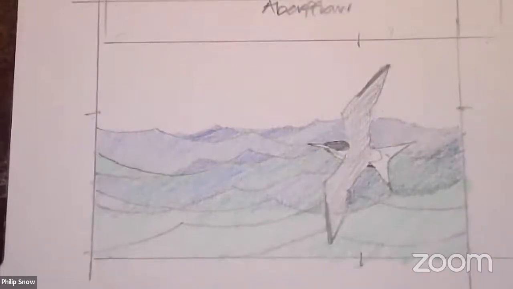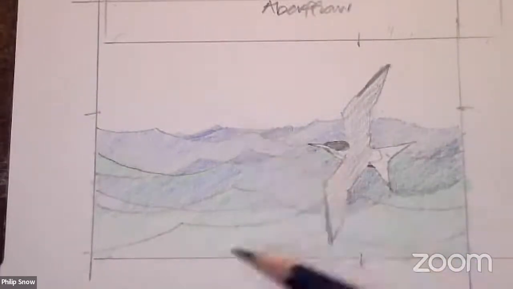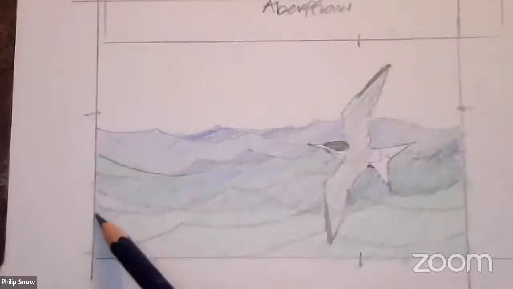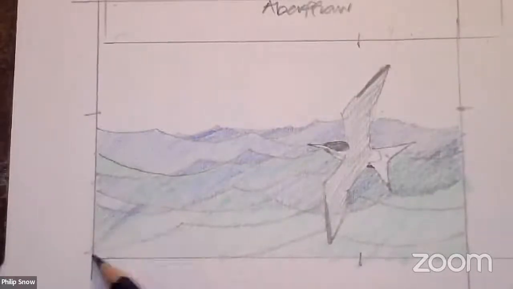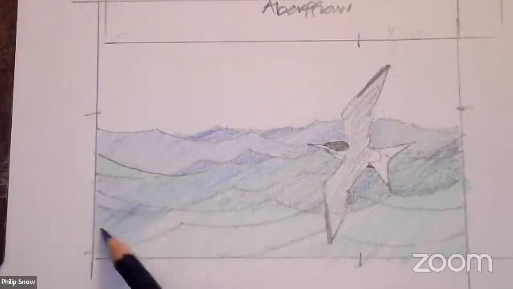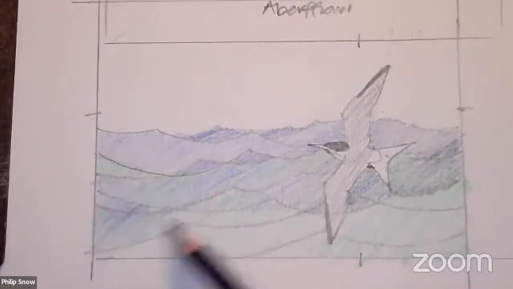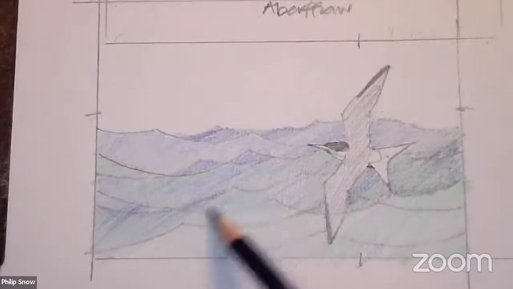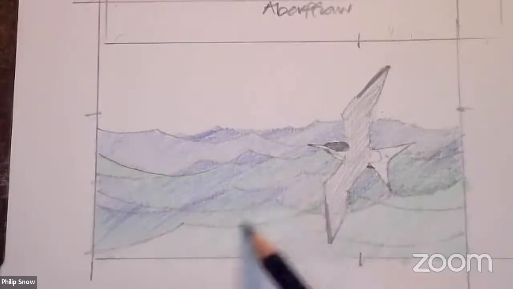So I'm going to use a darker blue now, and this point's a bit too sharp. If you're doing shading, you're better off with a rounded point.